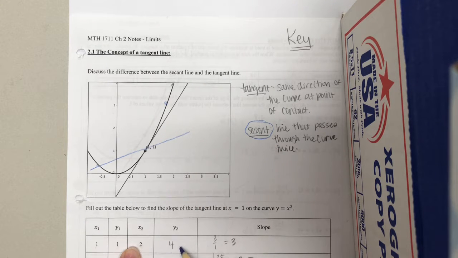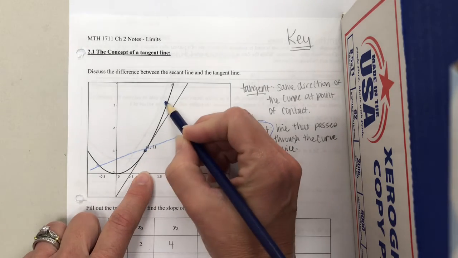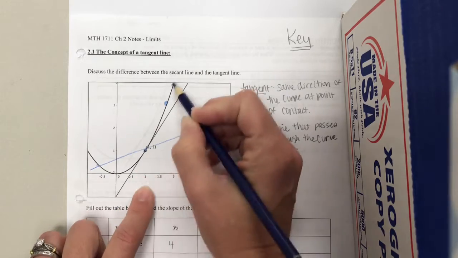So then the slope would be y2 minus y1. So that's 3 over 1. And that's where we get the slope of 3. So what we're doing is we're taking this point (1, 1), and then we're comparing it here, and we're finding the slope of that line.